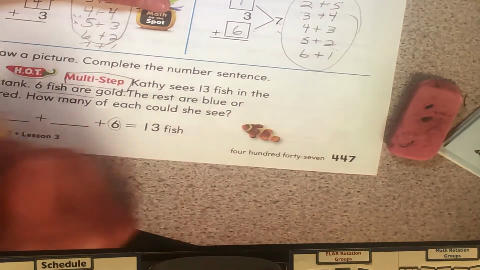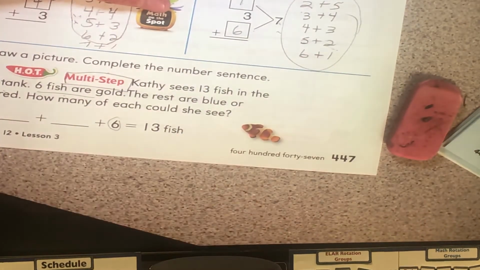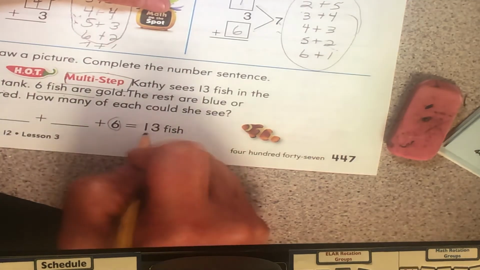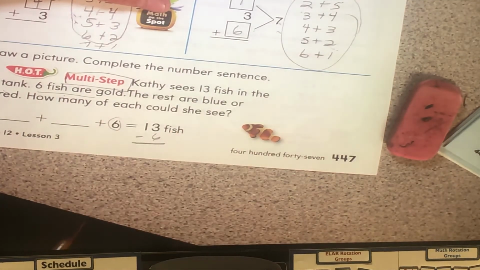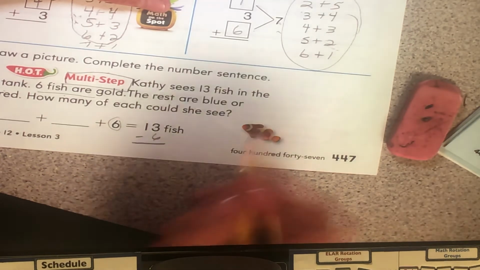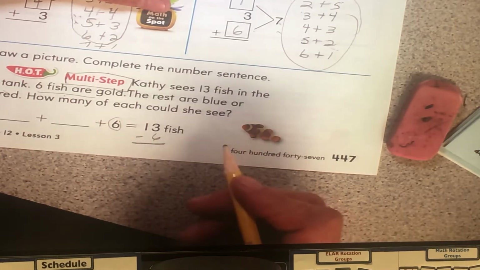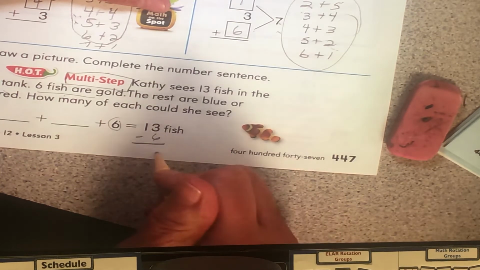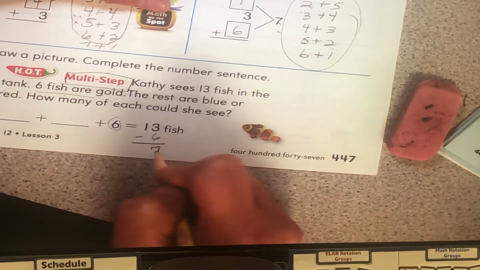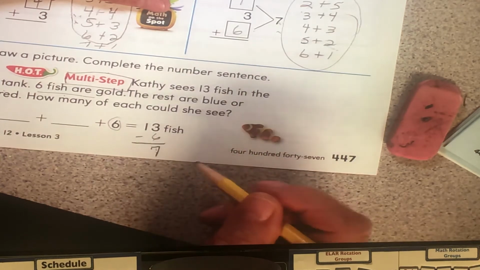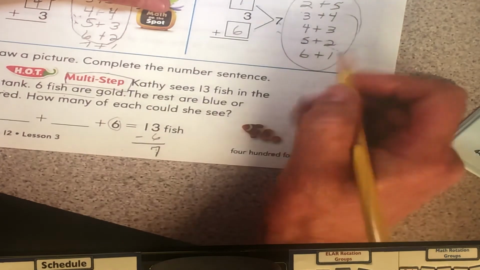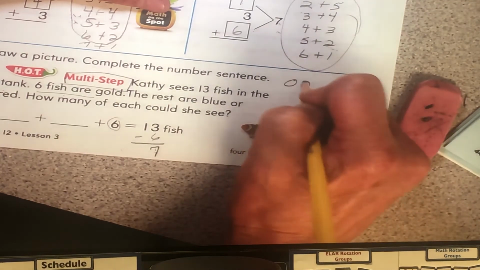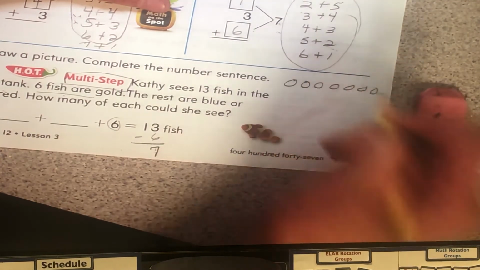So, the first thing I'm going to do is subtract. I'm going to say 13 minus 6 is what? Do you know what that is? Well, we know 6 and 6 is 12. You're going to add backwards. Plus 1 is 13. So that's what? 7. So I know it needs to equal 7. So let me get 7 here. 1, 2, 3, 4, 5, 6, 7.